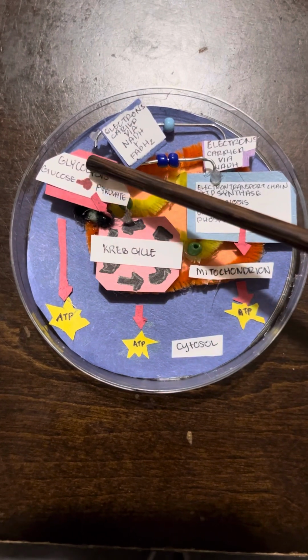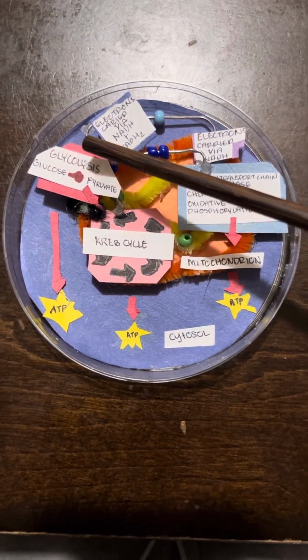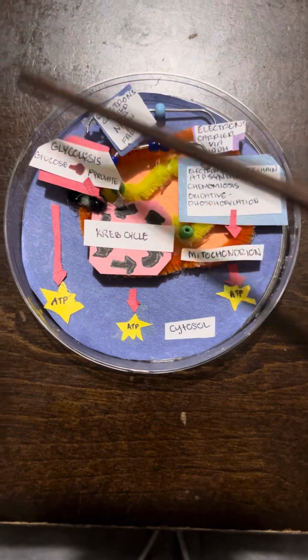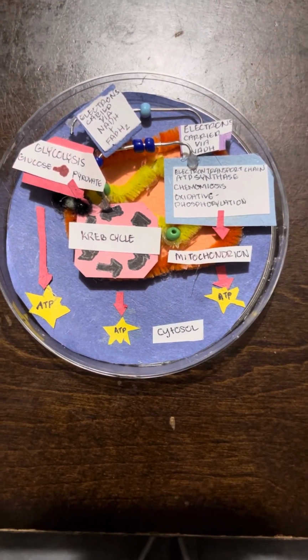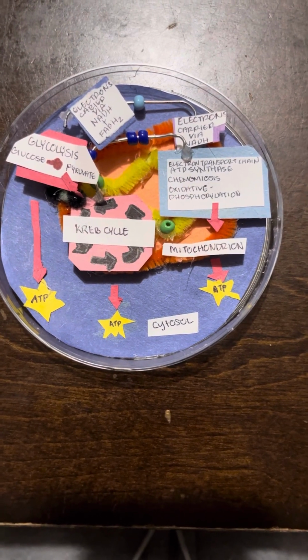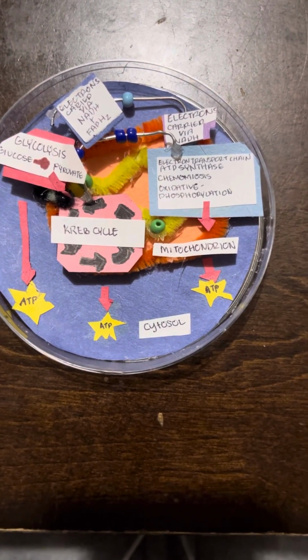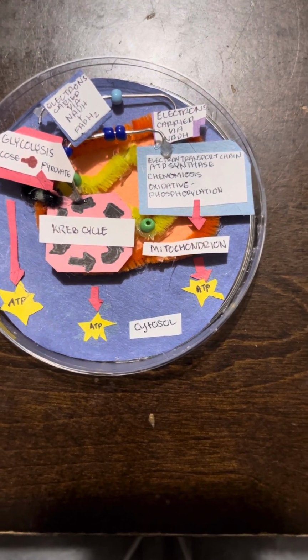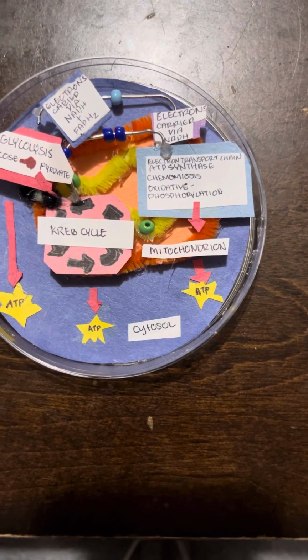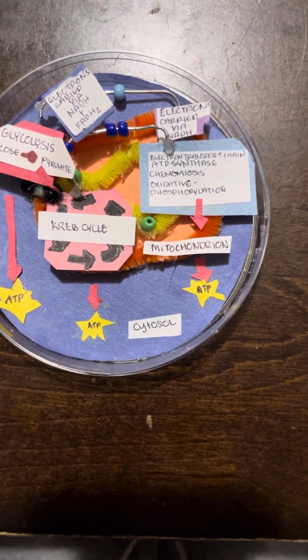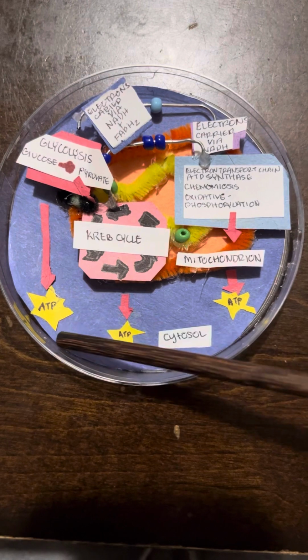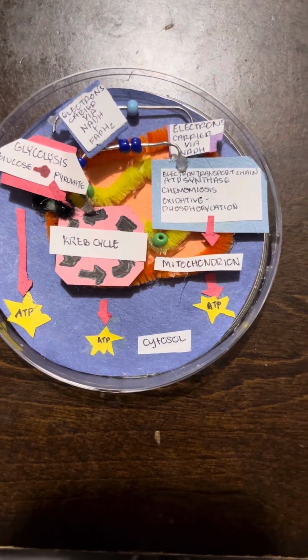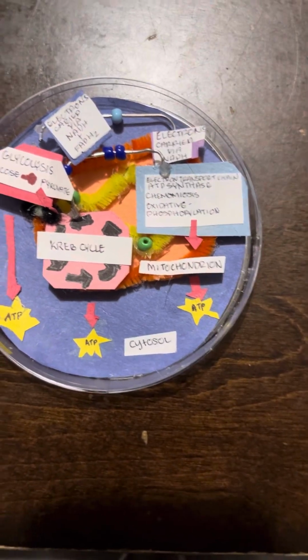Our first main step is glycolysis, which is located in the cytoplasm, around this area, and is anaerobic, which means it doesn't require oxygen. Glyco means sugar and lysis means breakdown of, meaning that glycolysis is when sugar molecules, which are the product of photosynthesis, are broken down into the products of 2 pyruvate, 2 ATP, and 2 NADH, which will be used later for the third main step of cellular respiration.